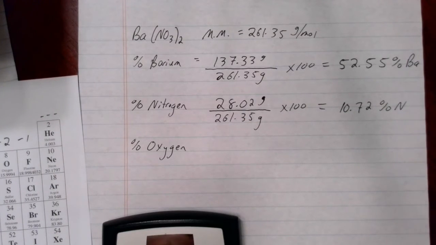Okay. So for percent oxygen, if I'm very confident in myself, I can just take 100 minus this number, get my percent oxygen. But then I'll lose the opportunity to go back and check my work by adding them together to make sure they equal 100. So let's go ahead and go through the process and then go back and double check ourselves at the end.